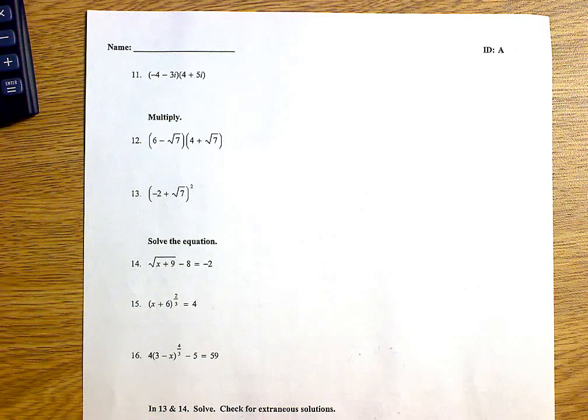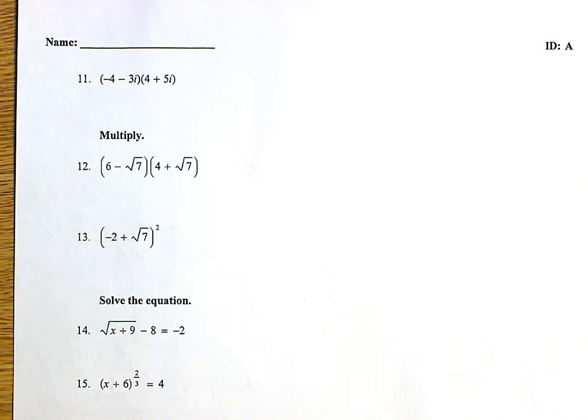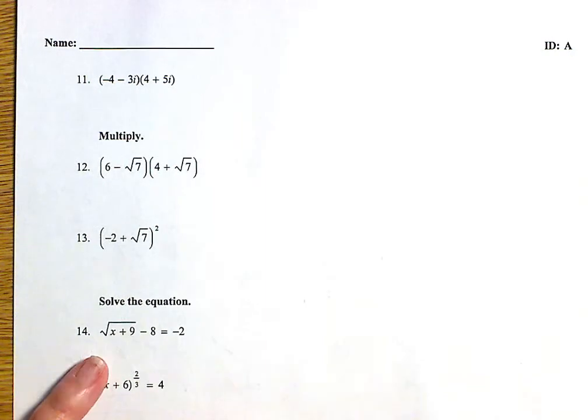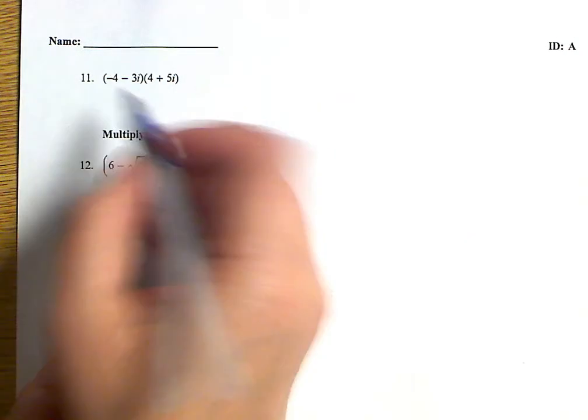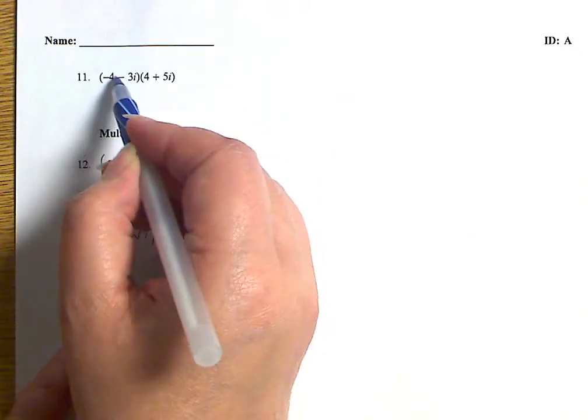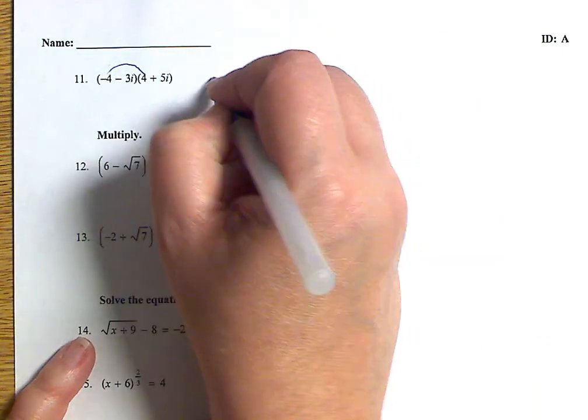Alright, so the first thing we're doing now is we are multiplying two binomials. So what do we have to do with this? We have to FOIL, distribute. So we multiply negative 4 times 4. It gives me a negative 16.